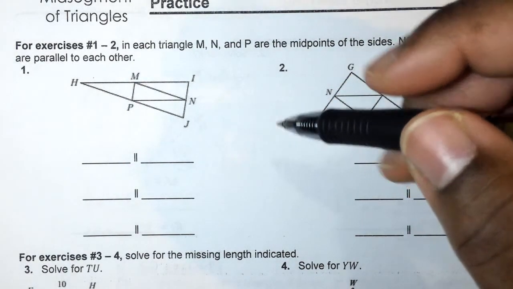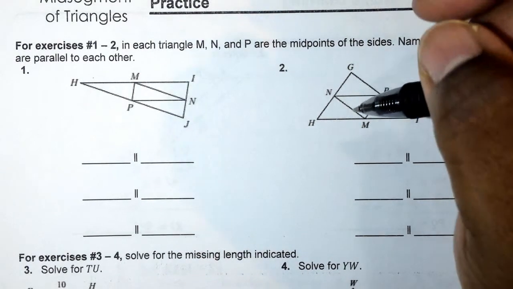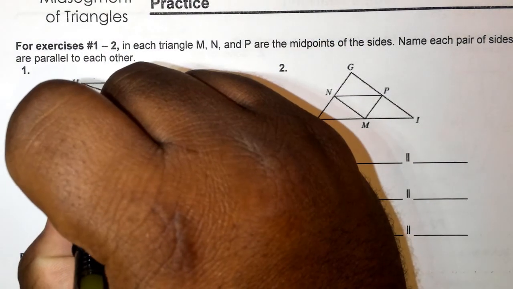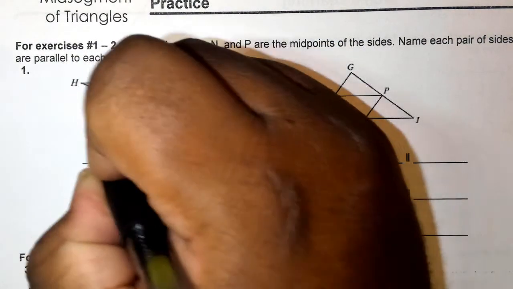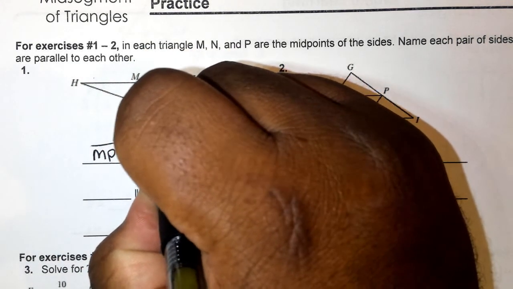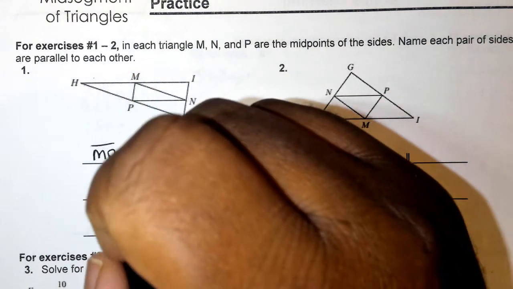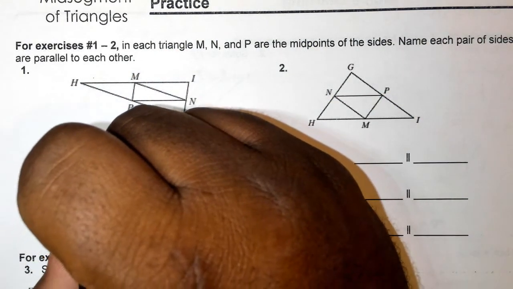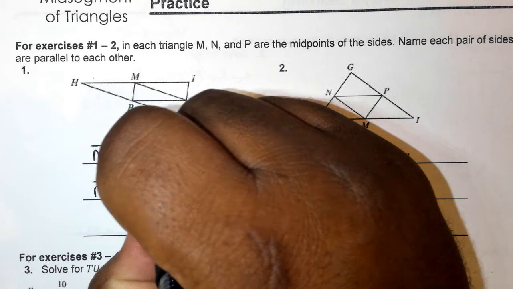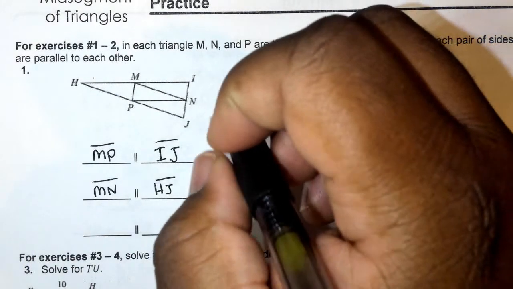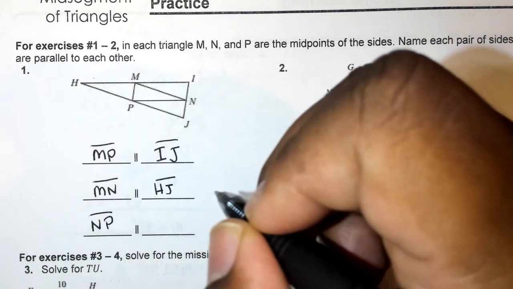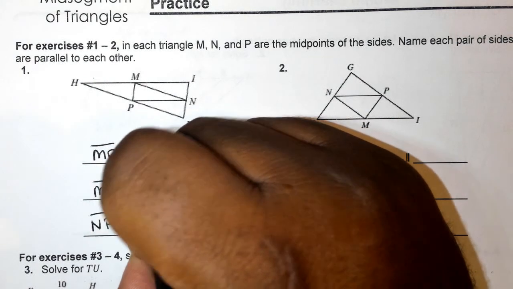Name each pair of sides that are parallel to each other. This is important because kids be getting this wrong. Name the parallel sides. So let's start here. MP is parallel to IJ. Then you got MN, which is parallel to HJ. And then you got NP, which is parallel to IH.